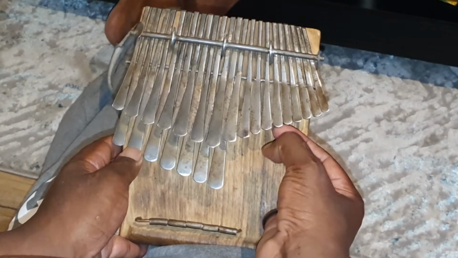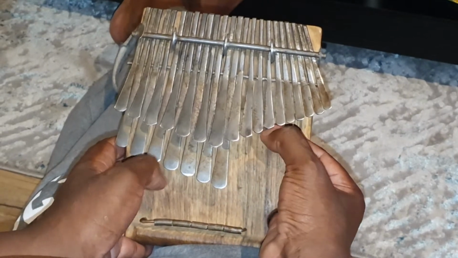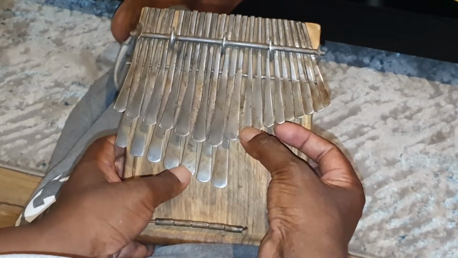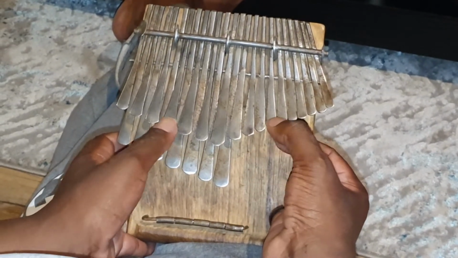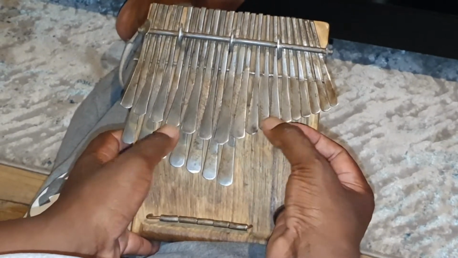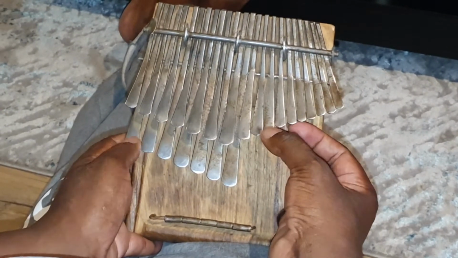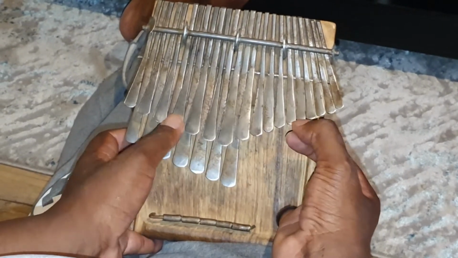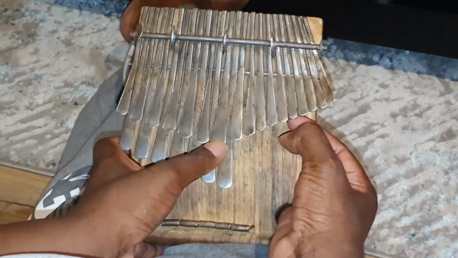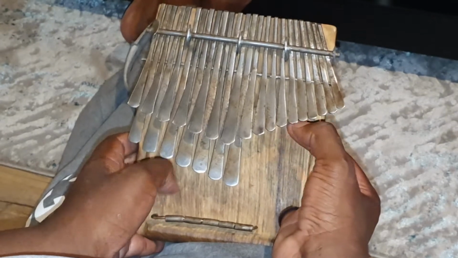So we can go back to the single notes, go back to the doubling, now I'm mixing singles and doubles. All notes doubled.